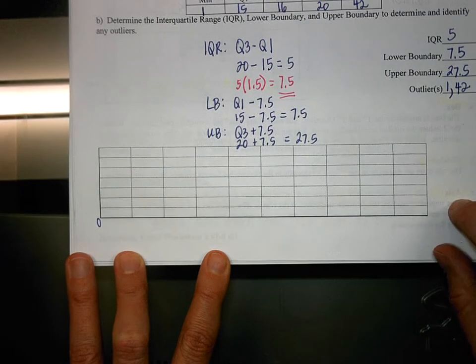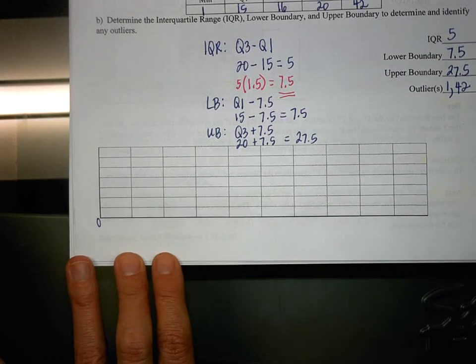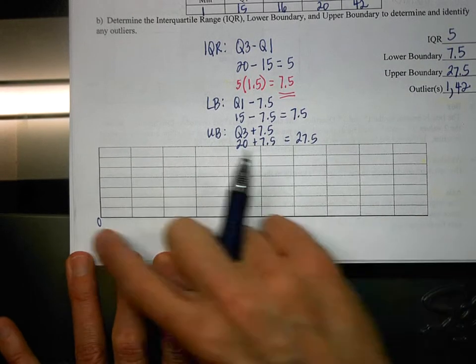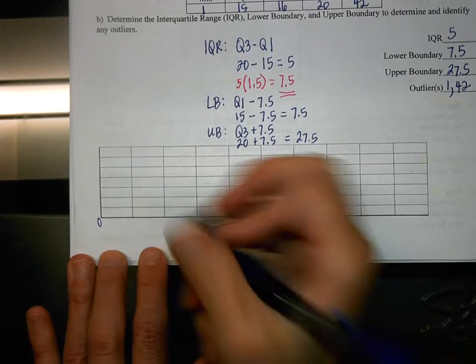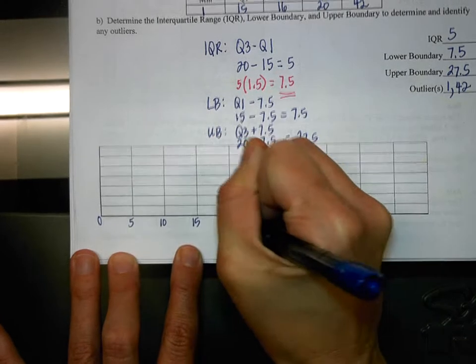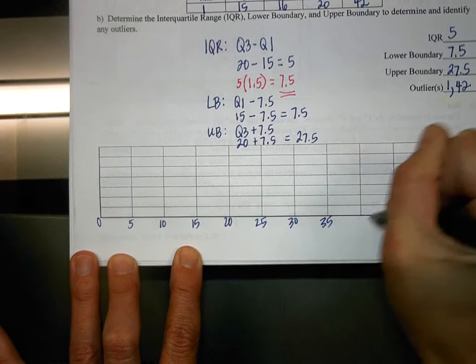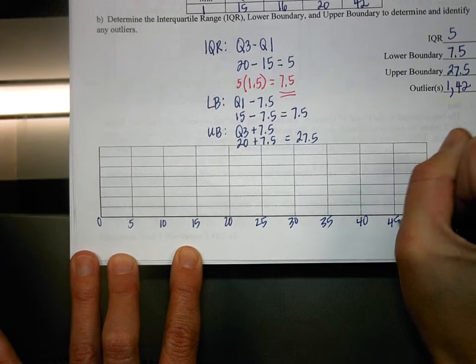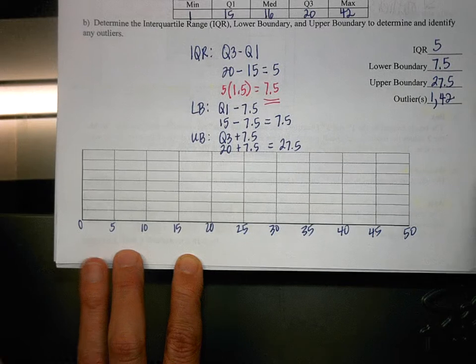You could also count by tens. You could count by twos. So whatever makes the most sense for the data you have, that's how you want to label your graph. Does that make sense? Okay, so I'm going to do this by fives: 0, 5, 10, 15, 20, 25, 30, 35, 40, 45, 50. And like I said, it's very important that you label your axis.